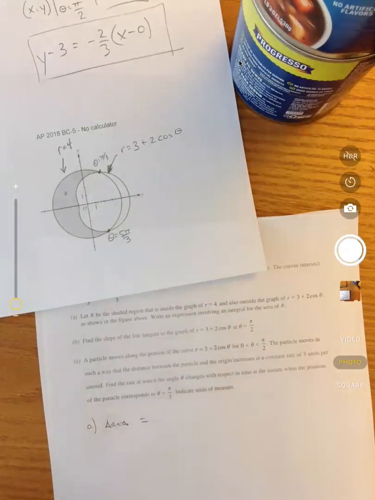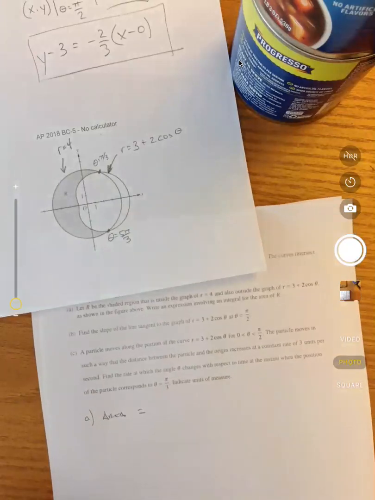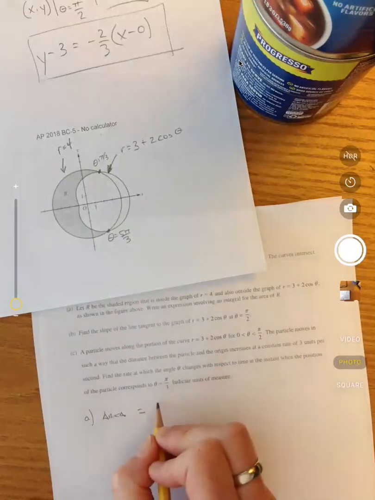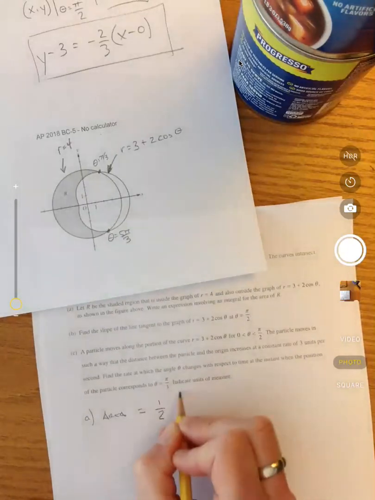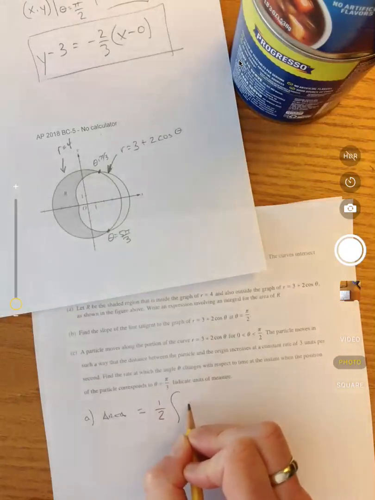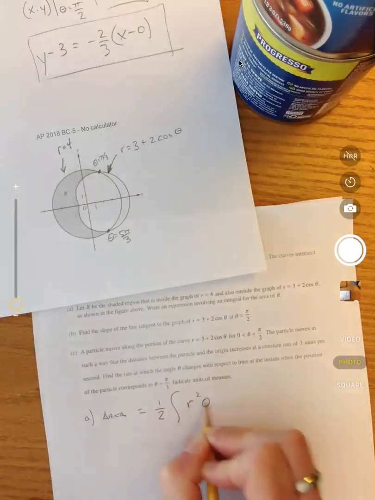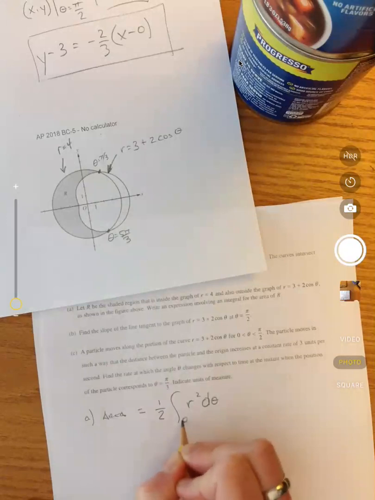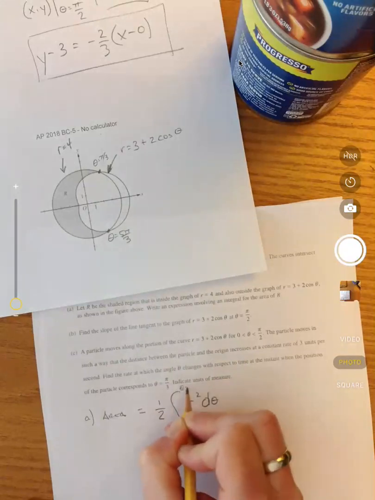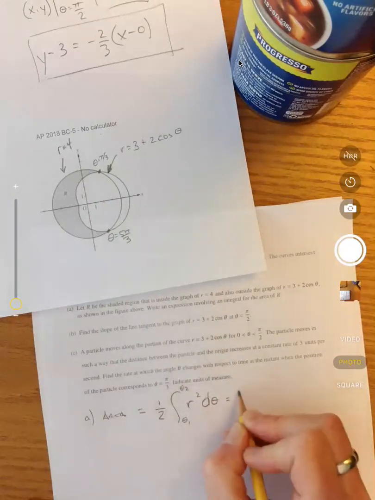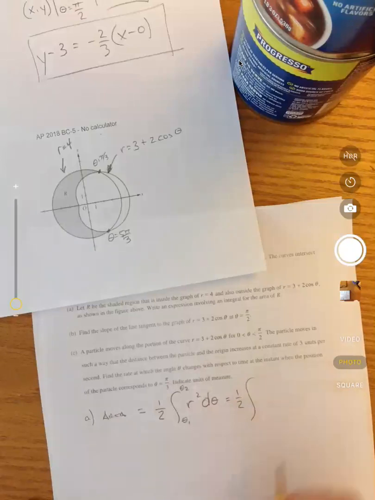Well, do we remember what the formula was yesterday? What that integral was? Integral of 1/2 R squared. 1/2 the integral of R squared. Right. 1/2 integral of R squared d theta from theta 1 to theta 2. So in this case, it's 1/2.